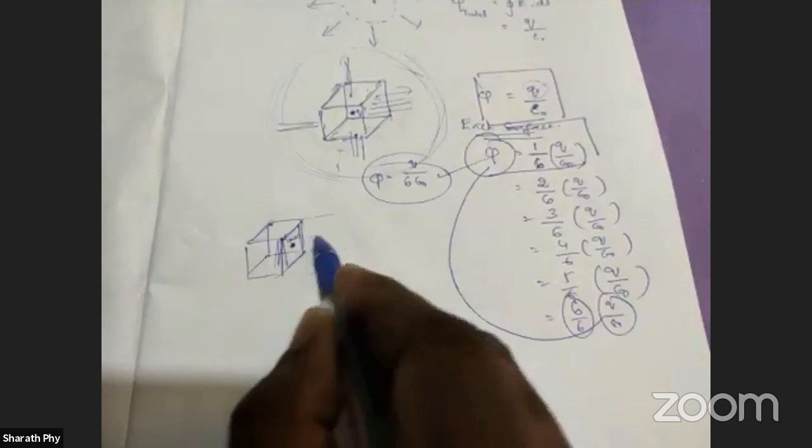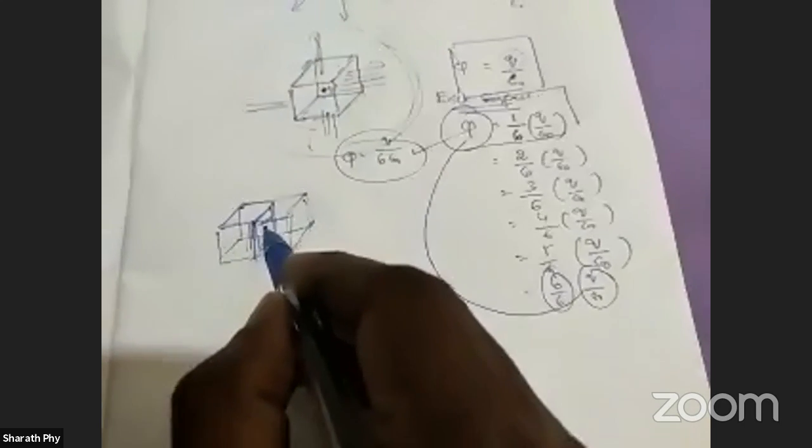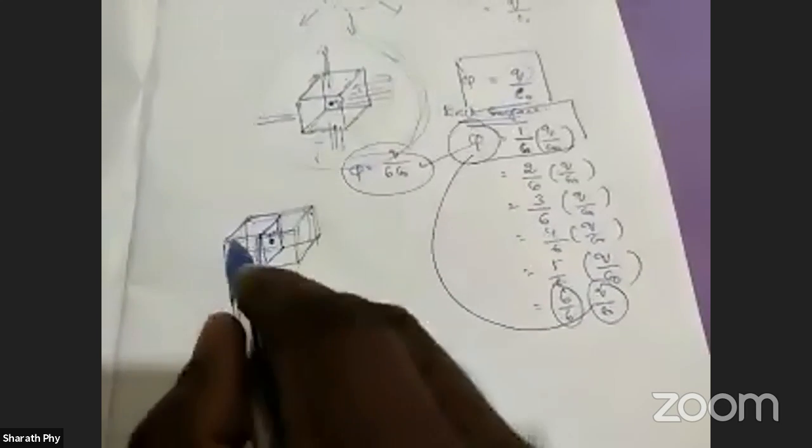So what to do? I will imagine another surface, another cube here. Then the charge we have considered at this surface goes inside this big rectangle.